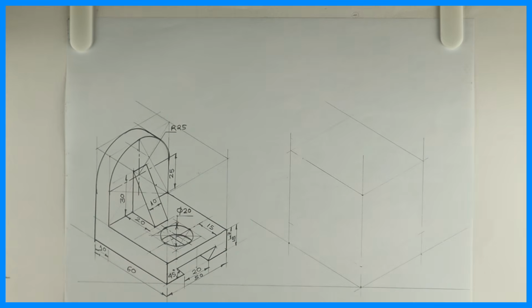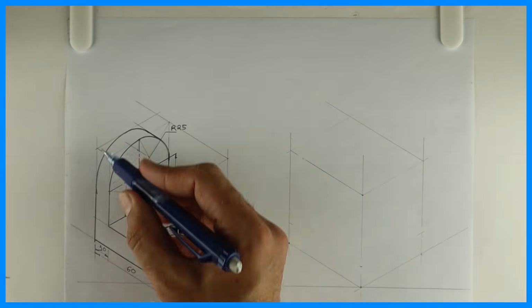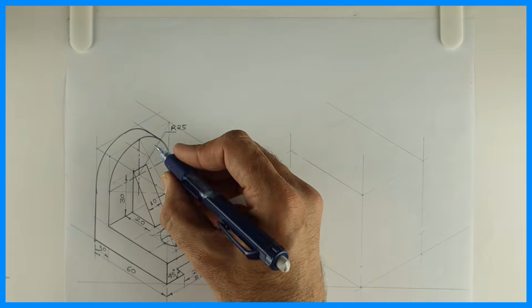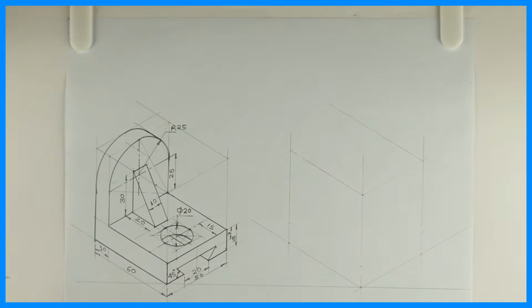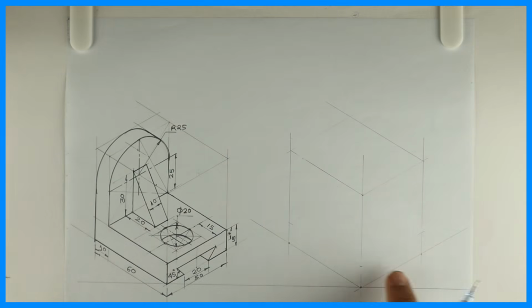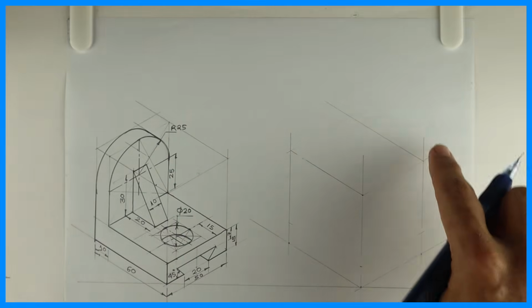Welcome to Technical Drawing. Today we are going to see copying ISO. Now in this sum we have 50, 60 and height is 15 plus 25 plus 25, so it is 65. So first we will draw 50 on right side, 60 on left side and height 65.